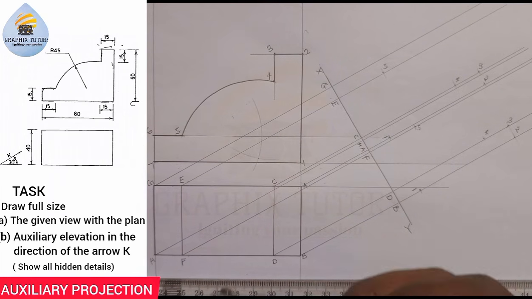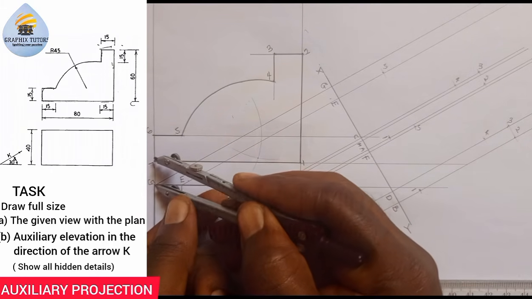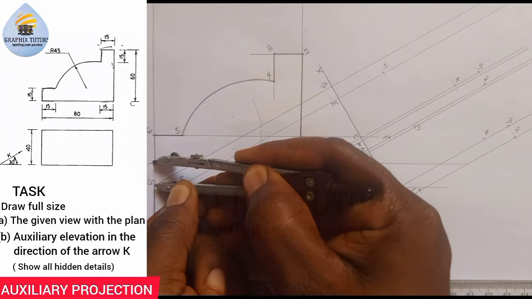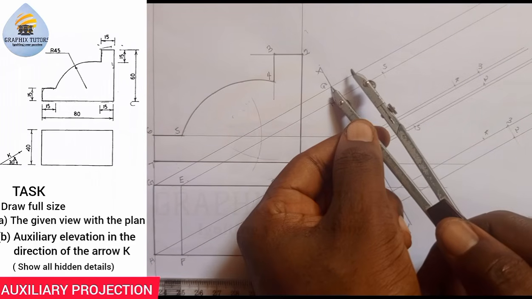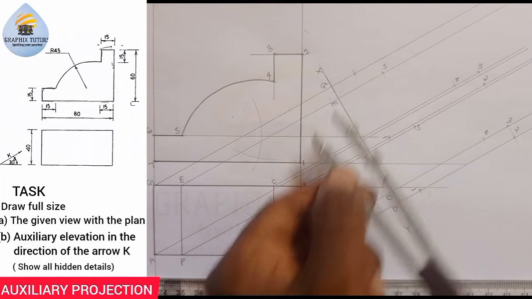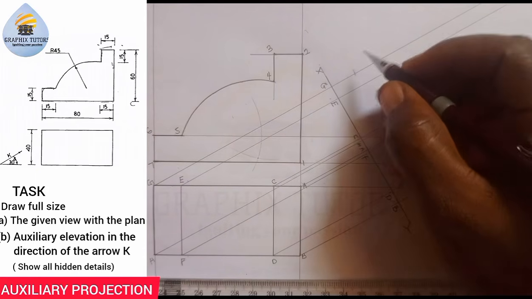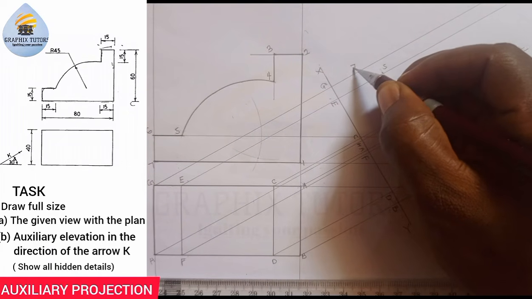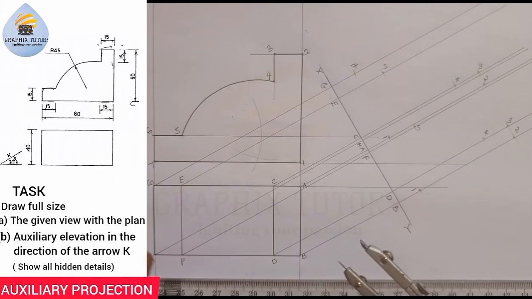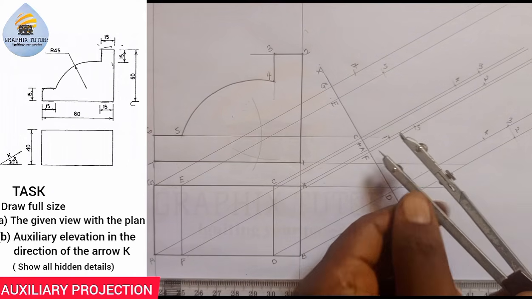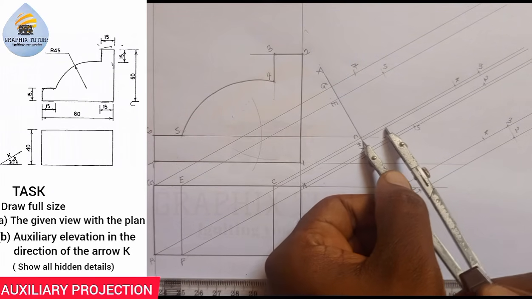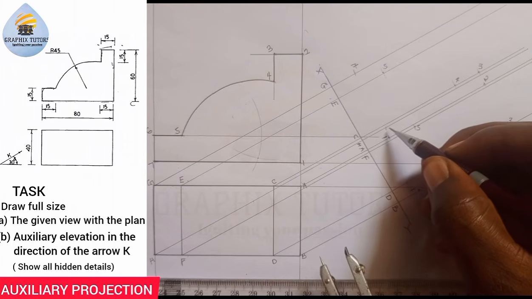Then I'll come again from G to 7. So I'll come on line G to get point what? Point 7. So this point here is what? Point 7, right? I'll come on H also. This is line of H here. I'm going to get what? Point 7.